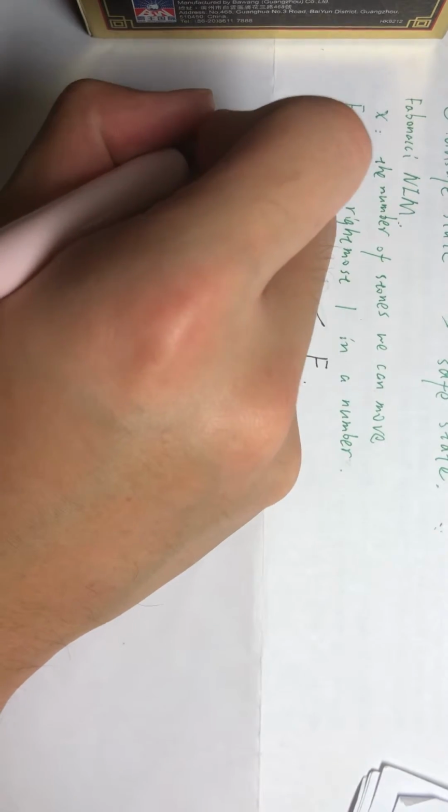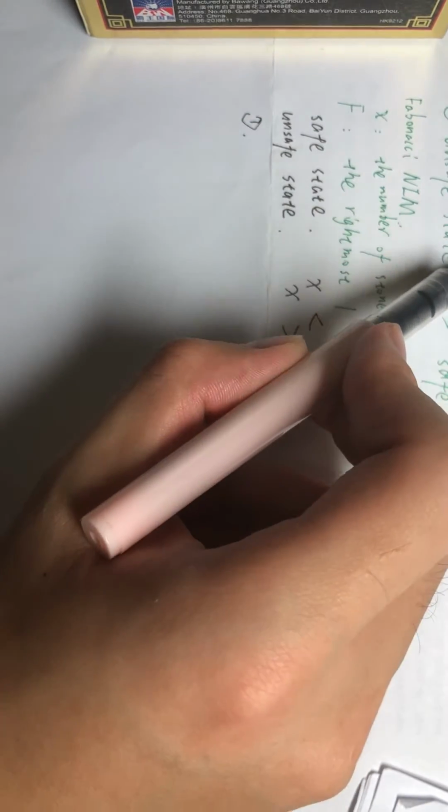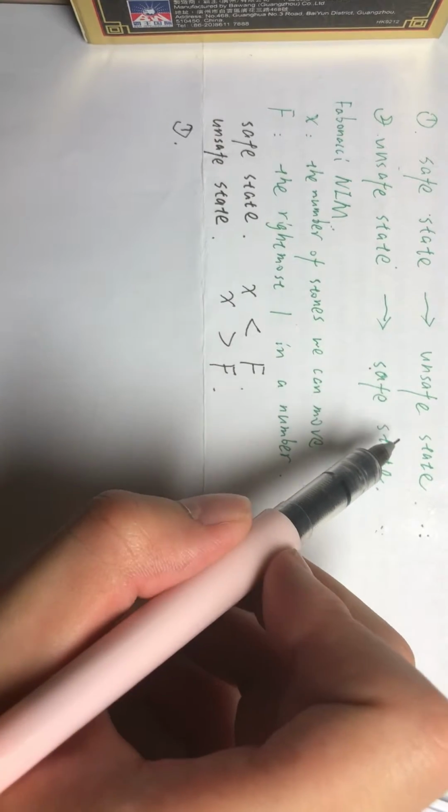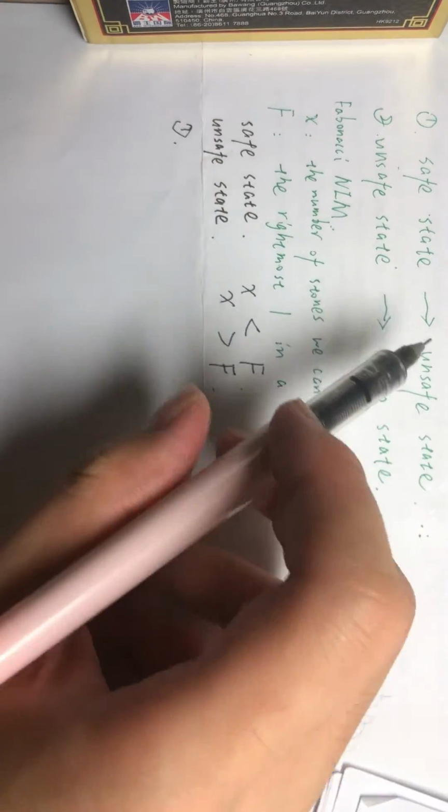Let's first prove the first step. Any remove action from a safe state will make it unsafe.